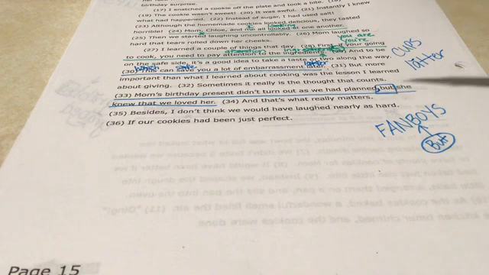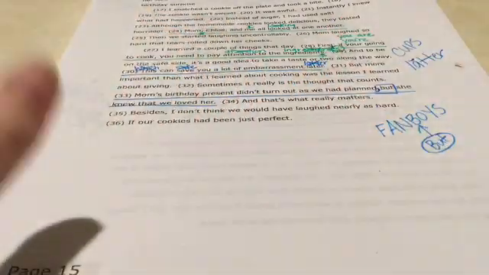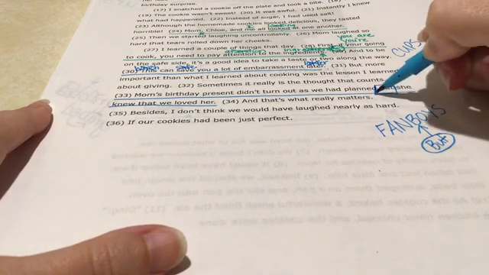Okay, so Mom's birthday present didn't turn out as we planned, but she knew that we loved her. So on one side, something didn't happen right. On the other side of the word but, something did happen right. Those are two competing ideas, but the word but connects them. So we need a comma conjunction here.